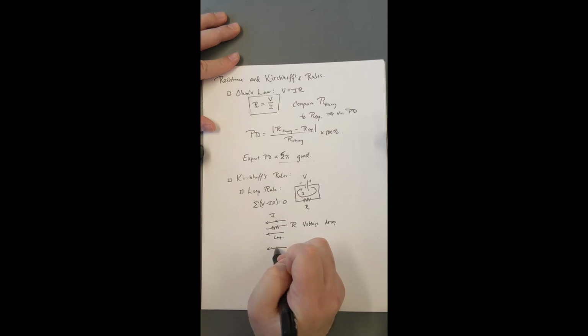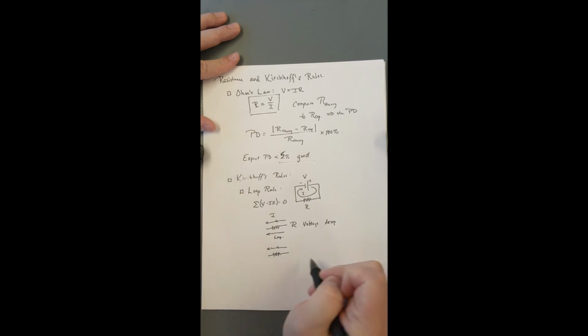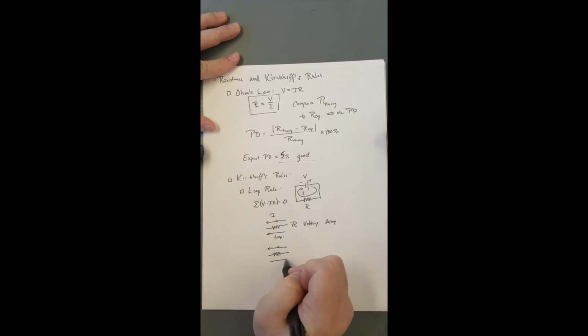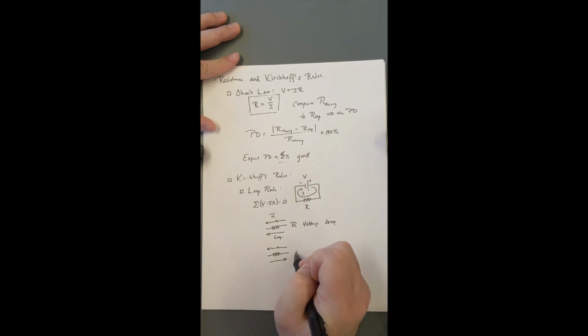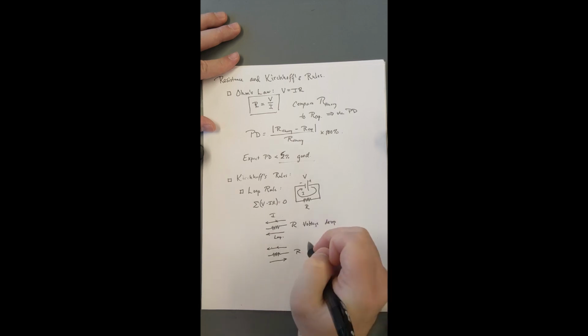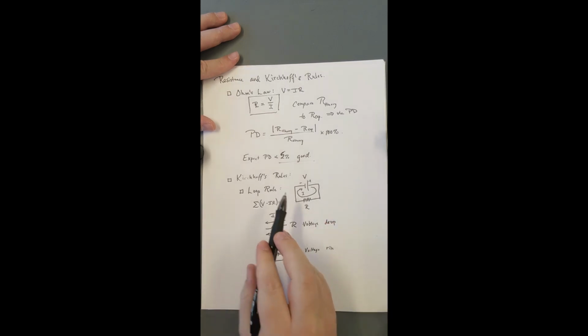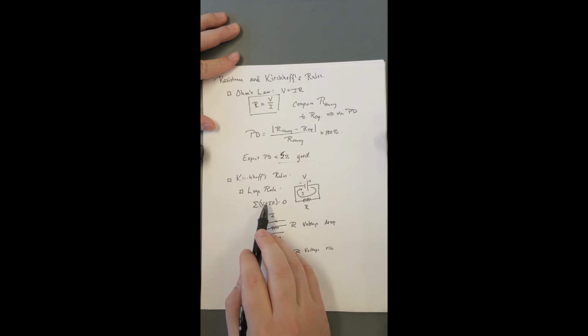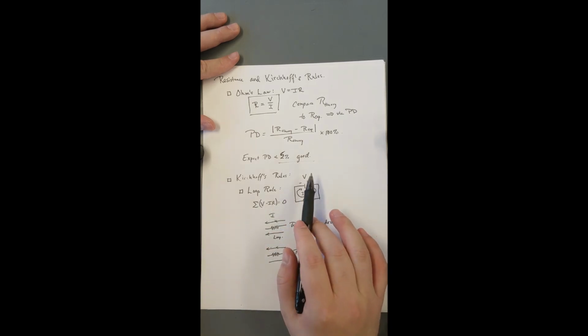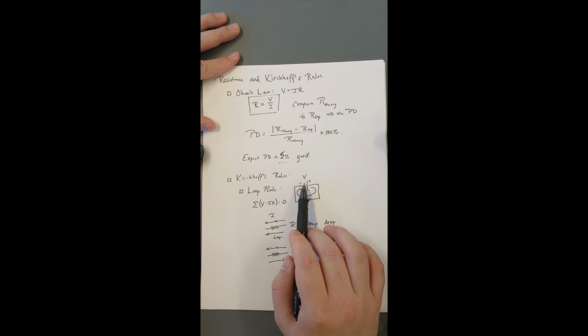Vice versa, if our current is flowing in this direction and our resistance is like this, and we define our loop in this direction, then this resistor would be considered a voltage rise. Okay, and then conversely, for any power supply that you may add into the circuit itself.